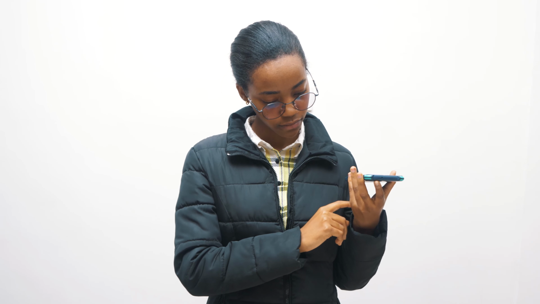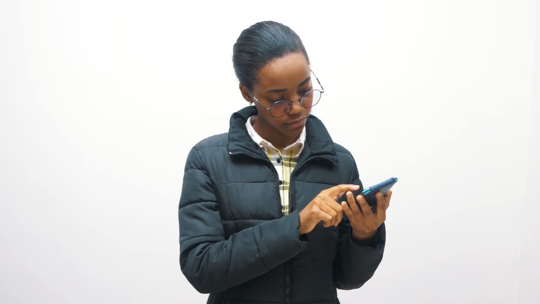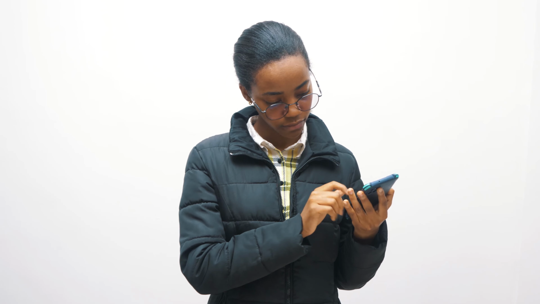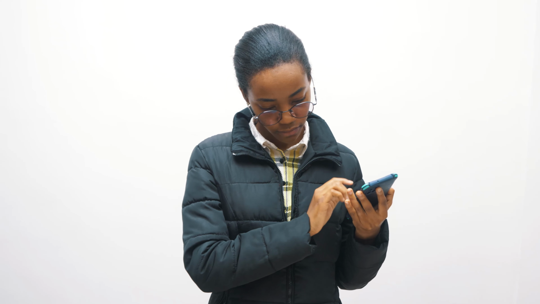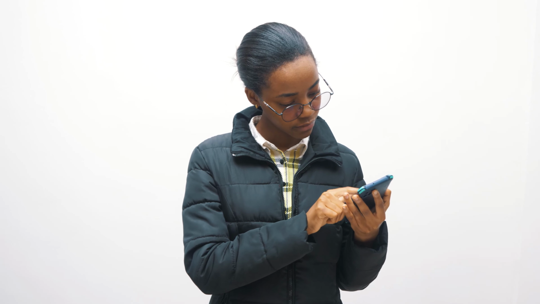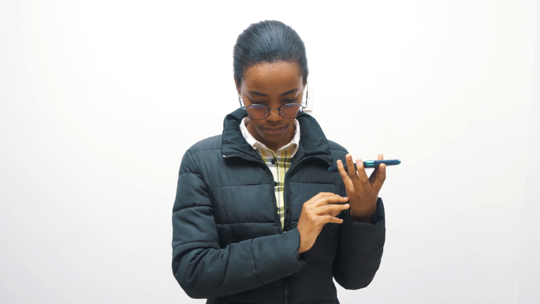Kindly input your national ID number, then press hash once done. Your validation was successful. Please note that we will proceed to registration. For registration, press 1. Kindly repeat this phrase after the tone, then press hash once done.